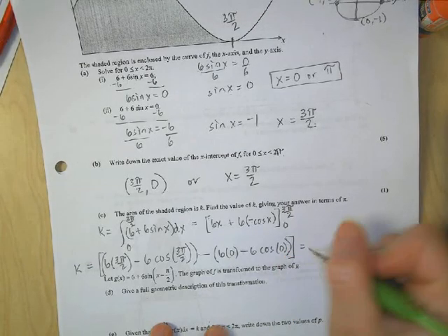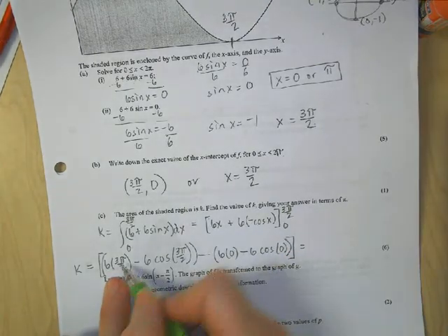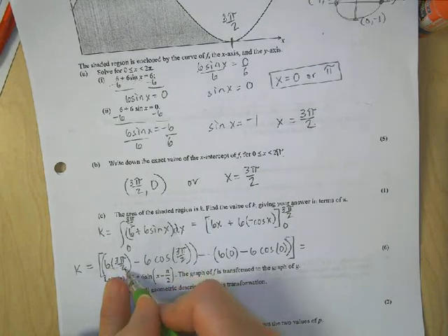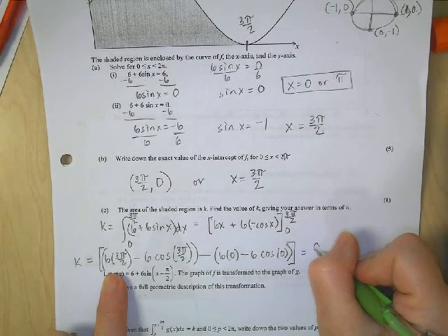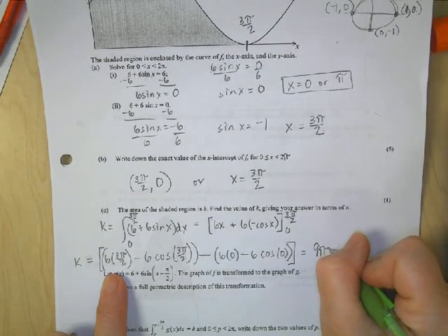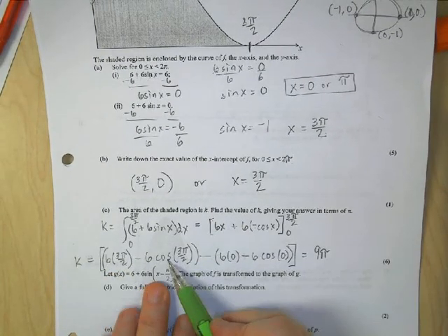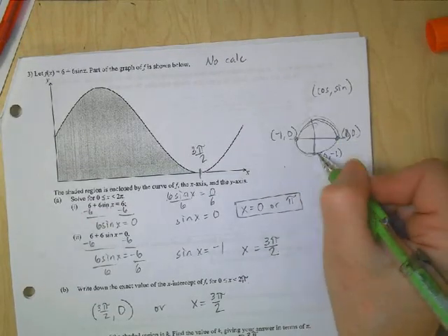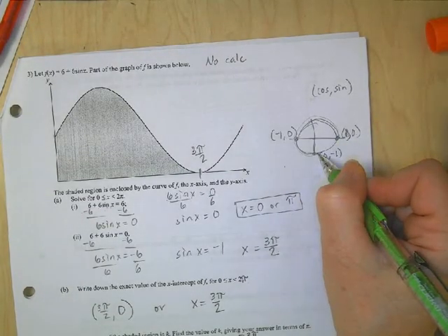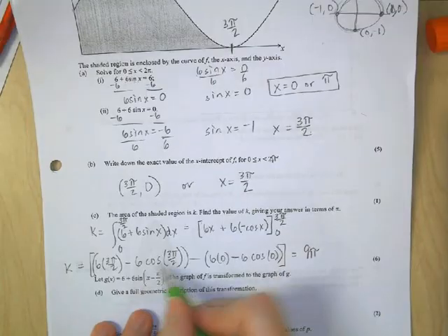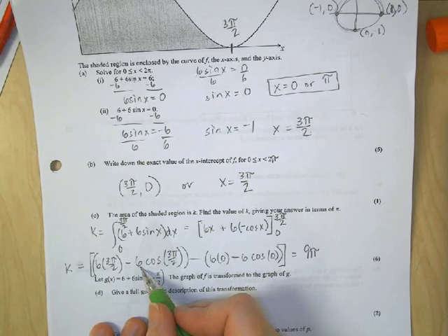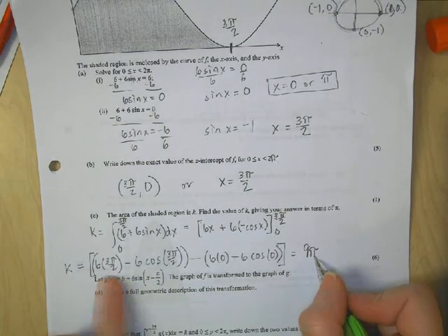Okay, so if I do this first part, let's see, I can reduce 6 over 2 is just 3. So 3 times 3 is 9. So I get 9 pi. And then cosine of 3 pi over 2. Okay, so 3 pi over 2 is over here. The cosine of that is the x value, so that's 0. Aha! This part is just 0. 0 times negative 6 is just 0. So this first set here is just 9 pi.